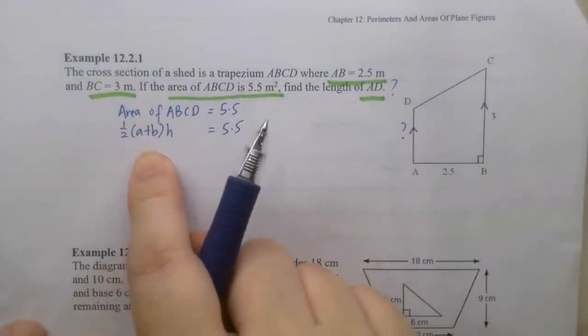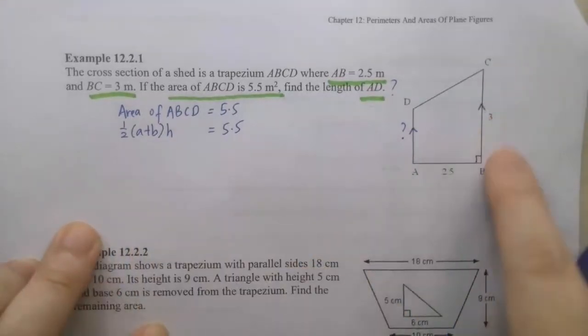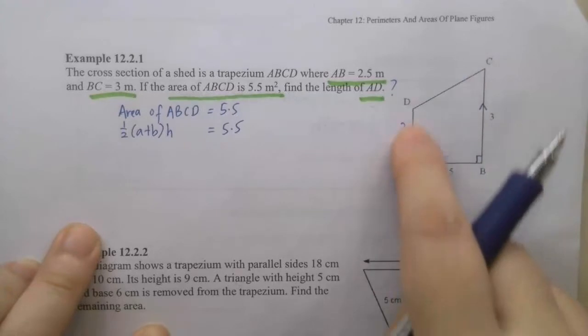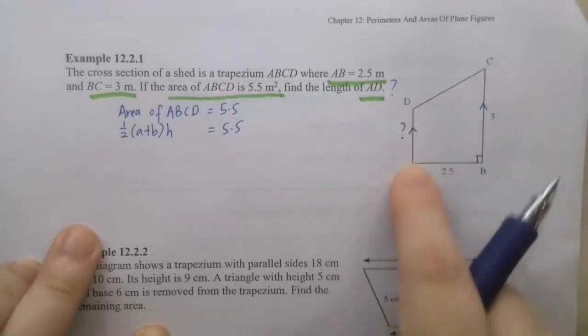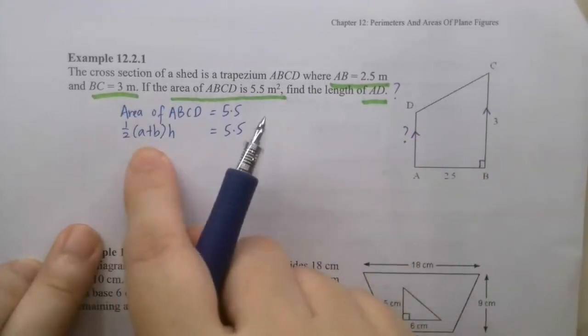Next step is to substitute in whatever values that we know. We know one of the parallel sides, 3, and we are supposed to find the other parallel side, and we know the height is 2.5. So put it inside here.